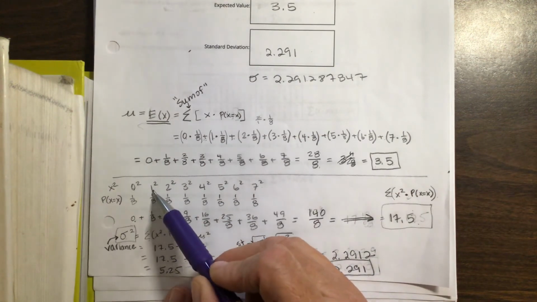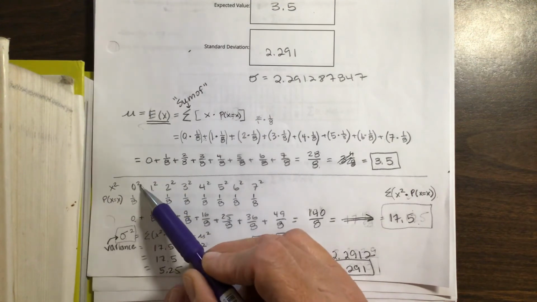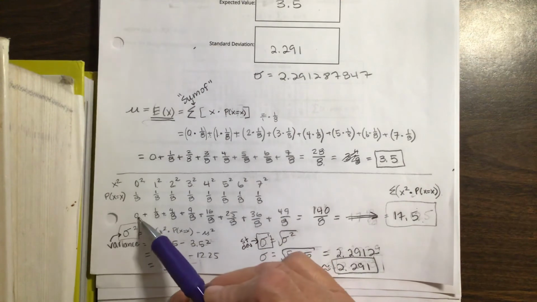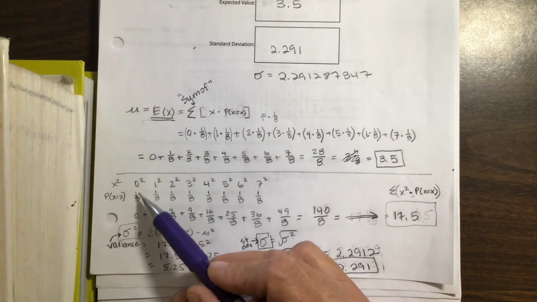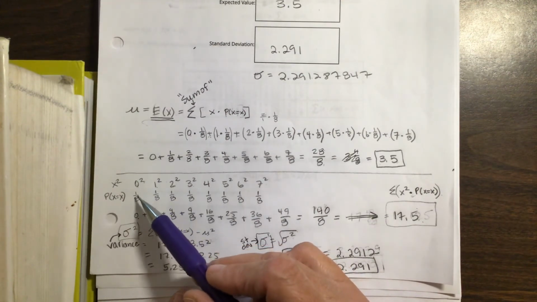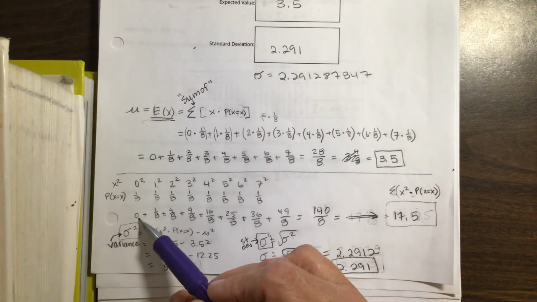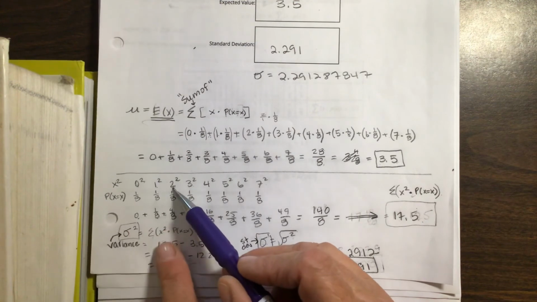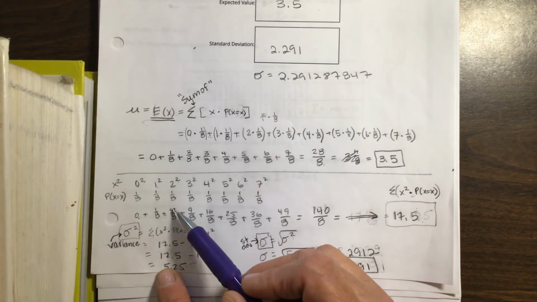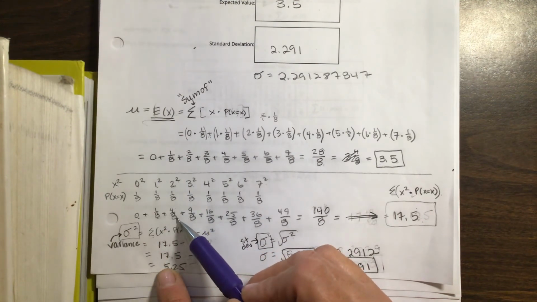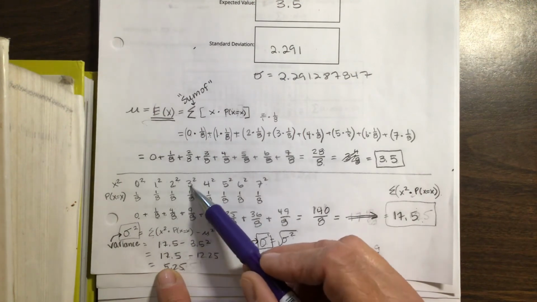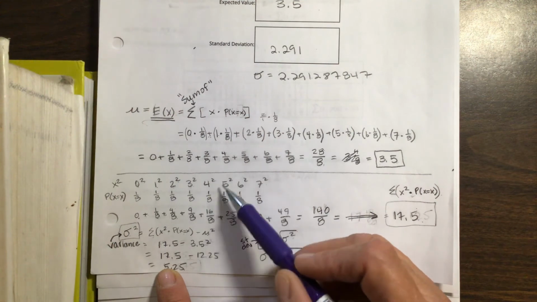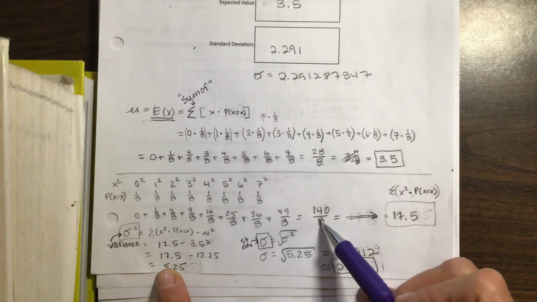So these are the x values, and this time we're going to square them, and then we're going to multiply them by the probability. And that's what I've got down here. Okay, so 0 squared is still 0, 0 times 1/8 is still 0. 1 squared is 1 times 1/8 is still 1/8. 2 squared is 4 times 1/8 puts 4 in the numerator and leaves 8 in the denominator. 3 squared is 9, there's the 9. 4 squared is 16. 5 squared is 25, etc.